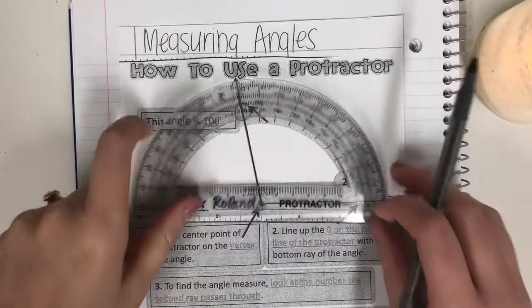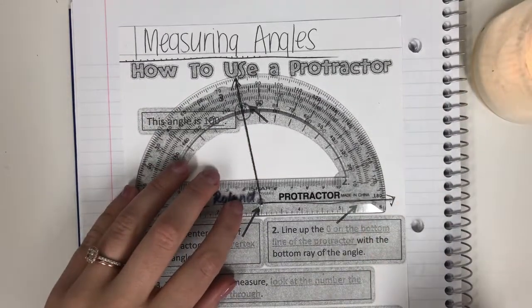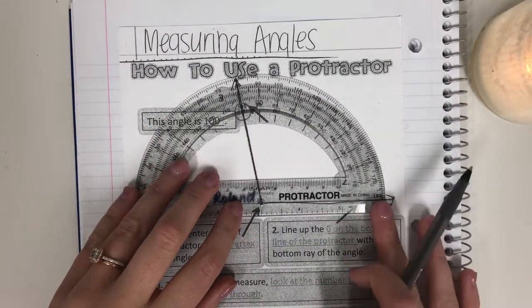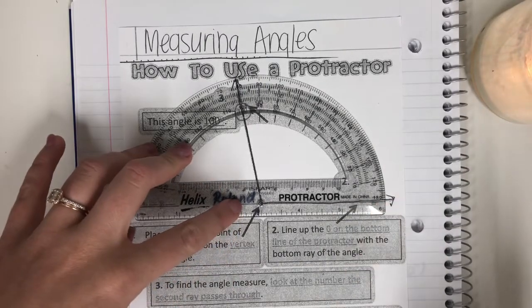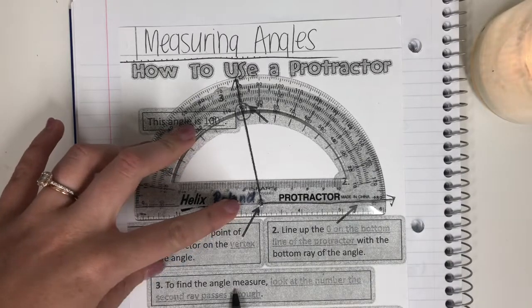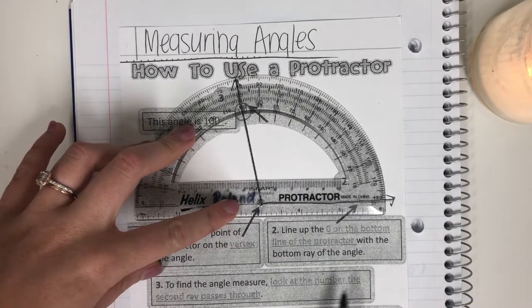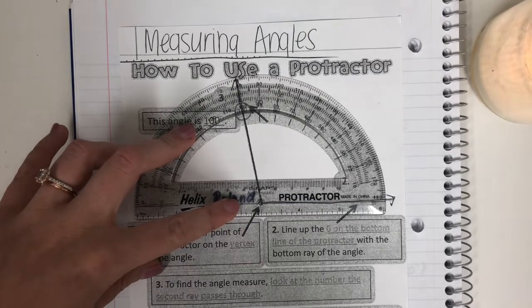So I line it up with my vertex, and then I make sure this is at 0, so I make it nice and straight. Then it says to find the angle measure, look at the number the second ray passes through.